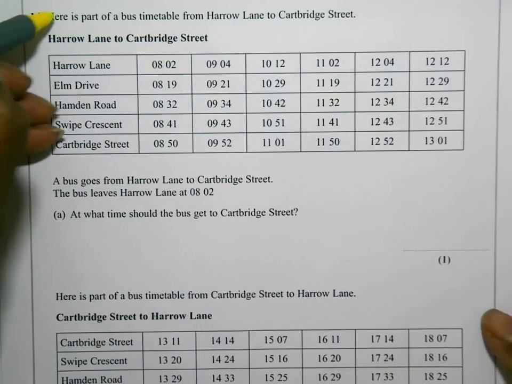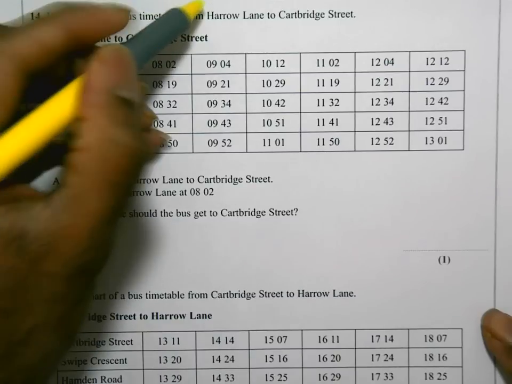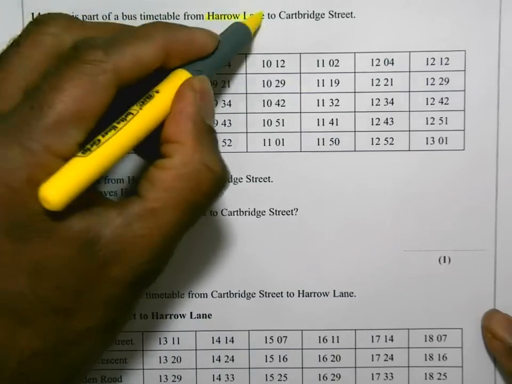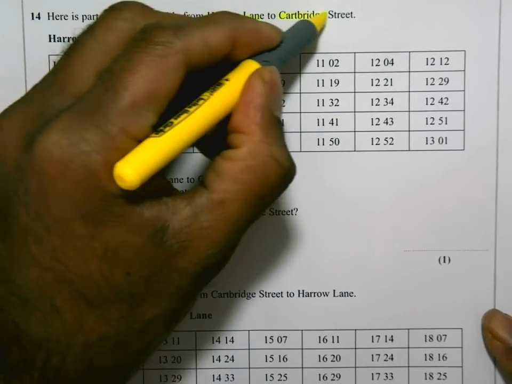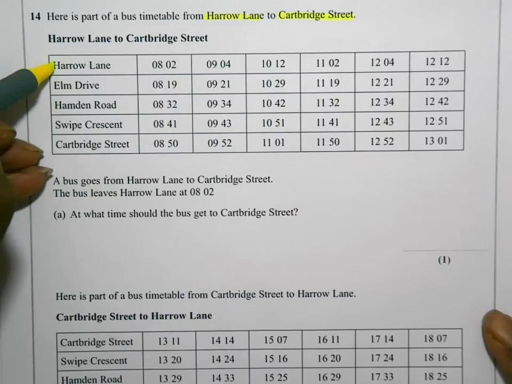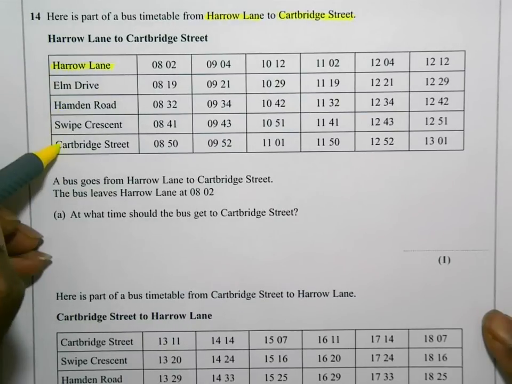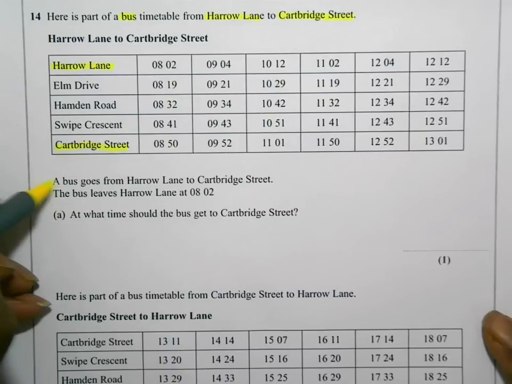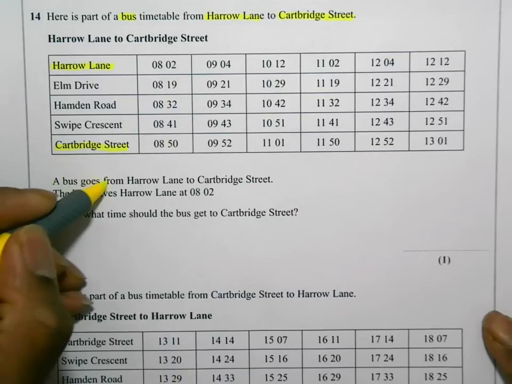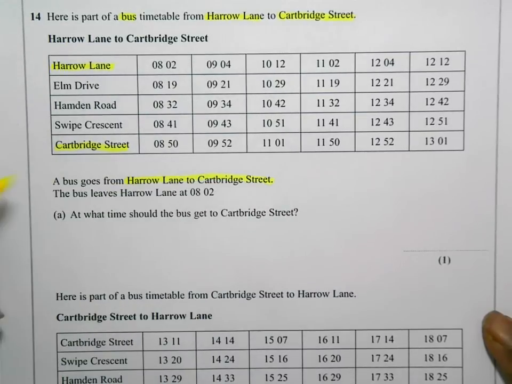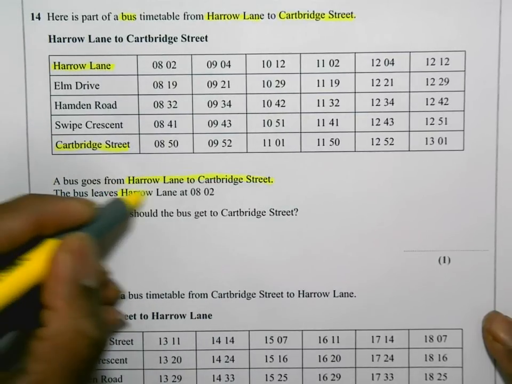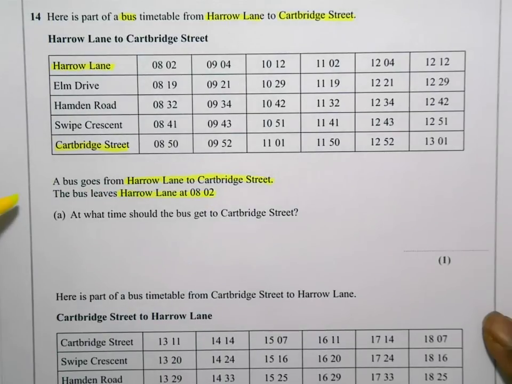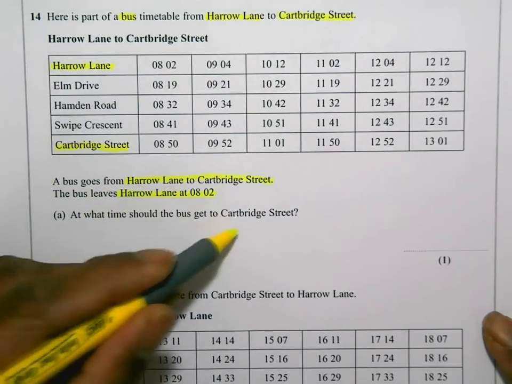Here is part of a bus timetable from Harrow to Cartbridge Street. So it goes from Harrow Lane to Cartbridge Street. So that's the bus timetable. A bus goes from Harrow to Cartbridge Street. The bus leaves Harrow Lane at 8:02. What time does the bus get to Cartbridge Street?